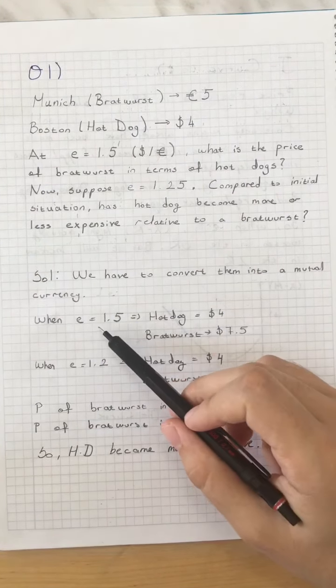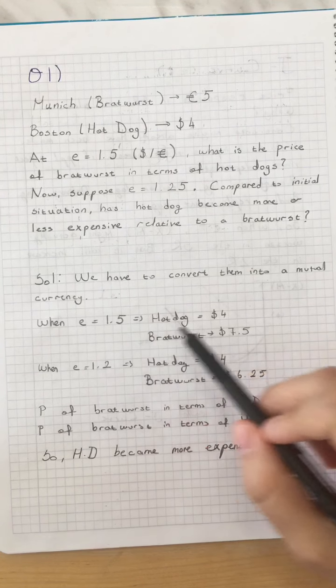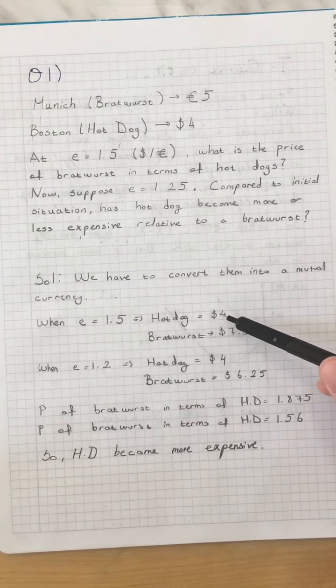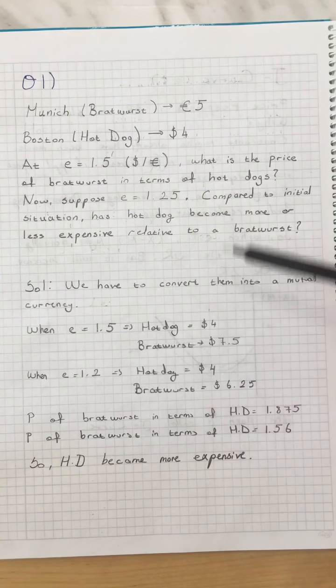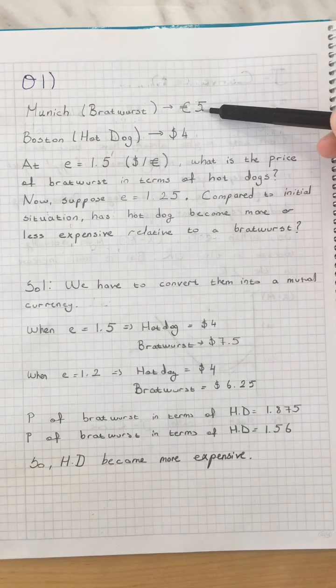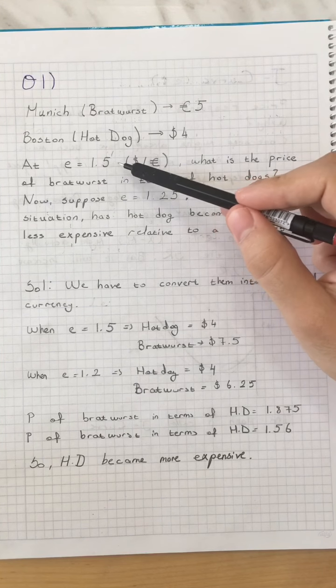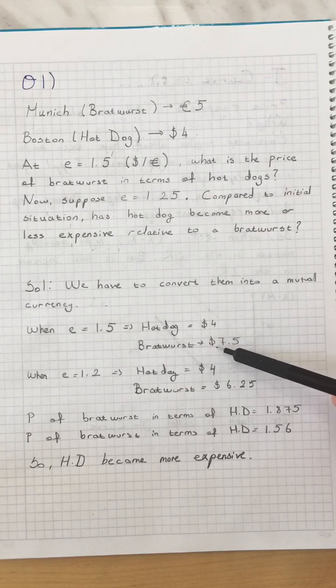So at an exchange rate of 1.5, the hot dog is already in dollars, so we don't have to convert it. It's $4. But a bratwurst is €5, so we multiply 5 by 1.5. So a bratwurst costs $7.5.